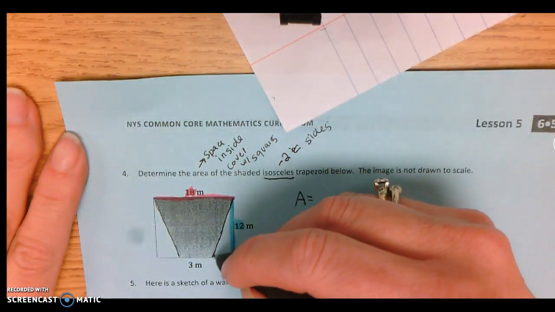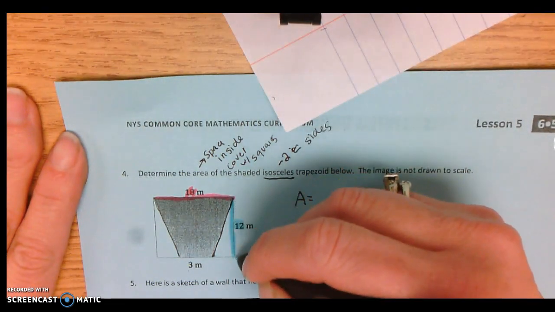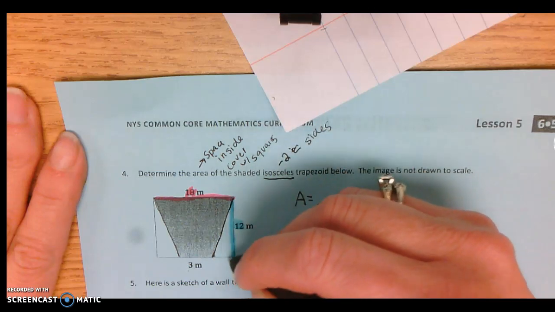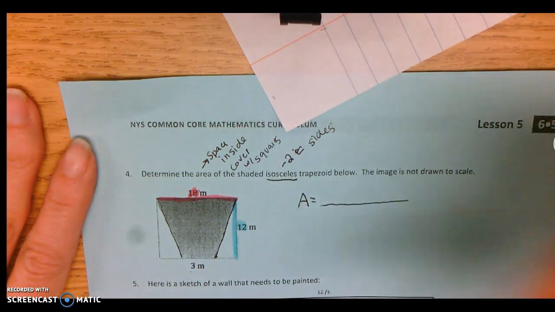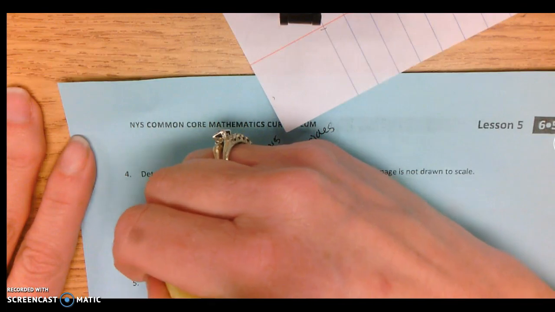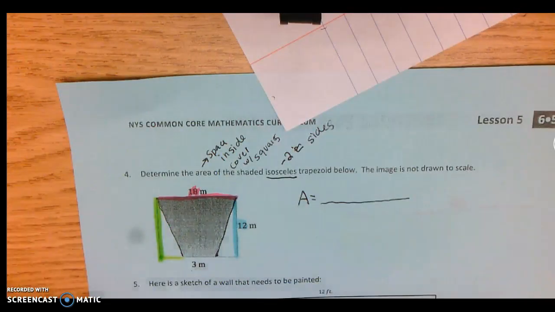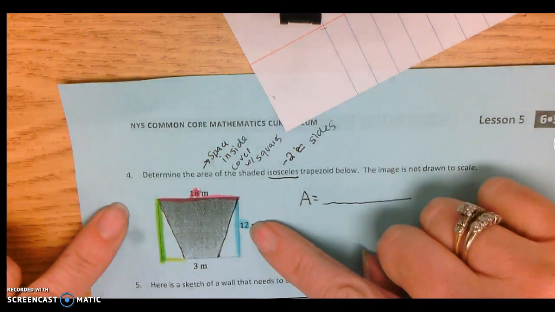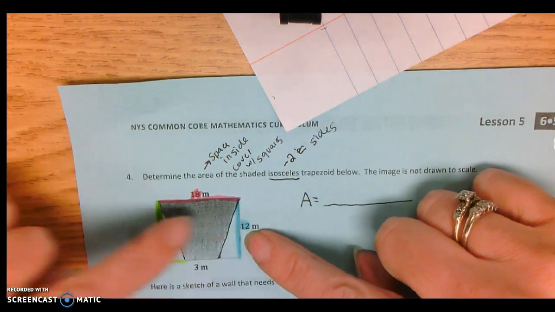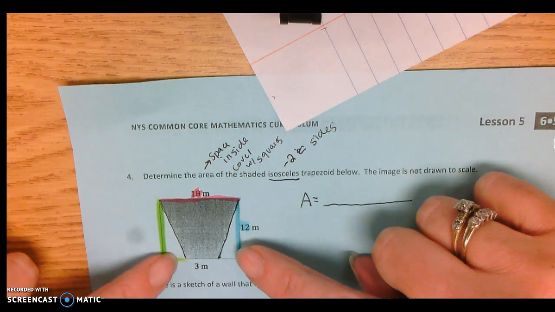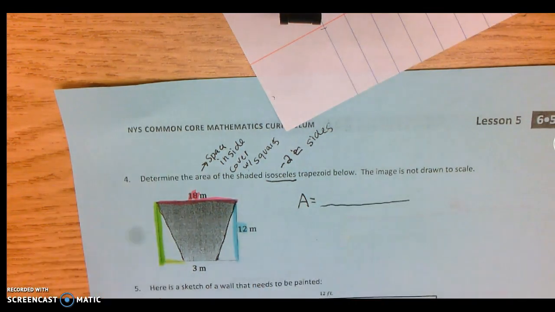And I know that I need these two legs here, because this would be the height of my triangle and this would be the base of my triangle. Well, I know that the height would be 12 because these are opposite from each other, so those are both 12. But how do I find the base right here?